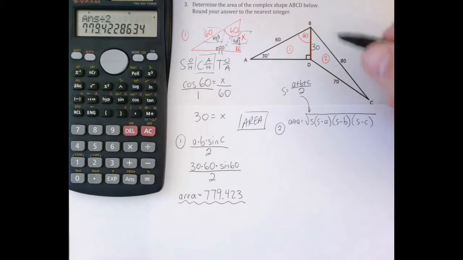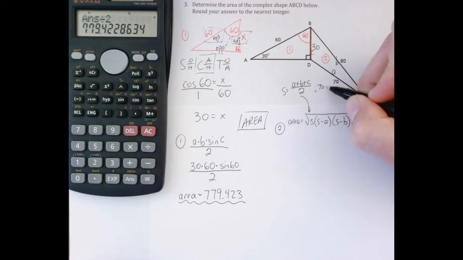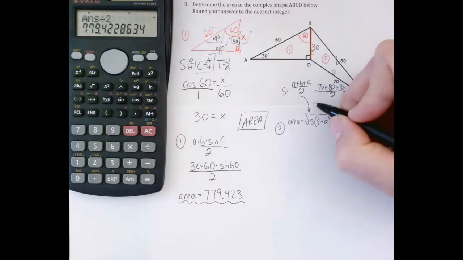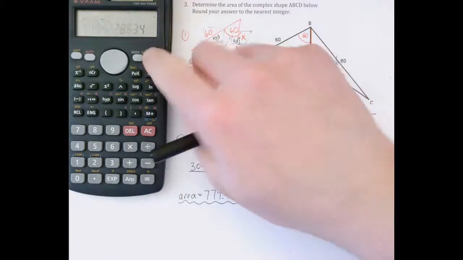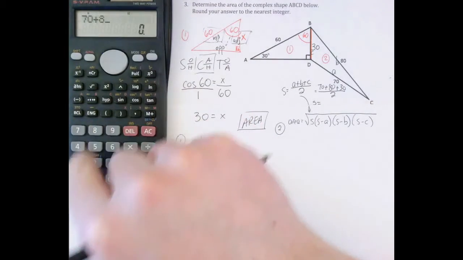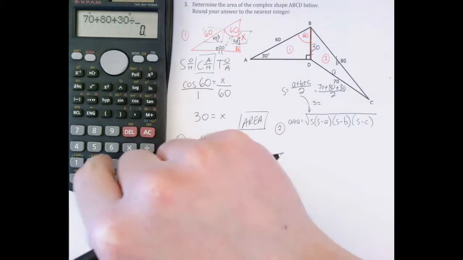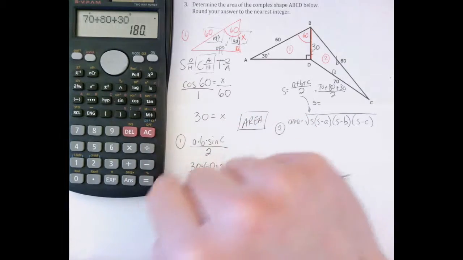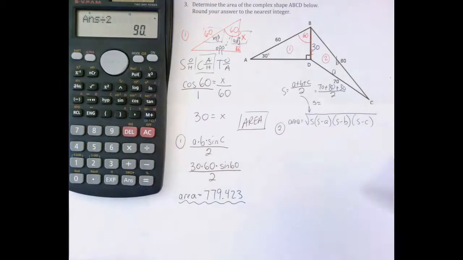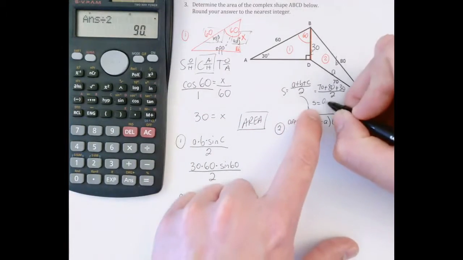S means semi-perimeter. So here, and I can call these any way I want, I'll call them A, B, and C over here. So A is 70, B is 80, C is 30, and all that divided by 2 means S is equal to 90.